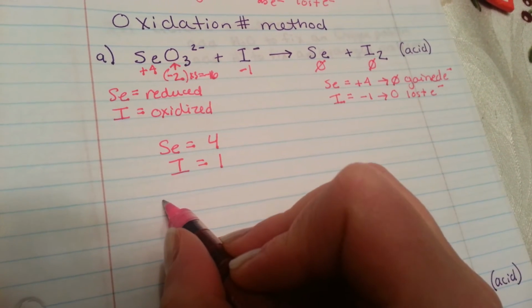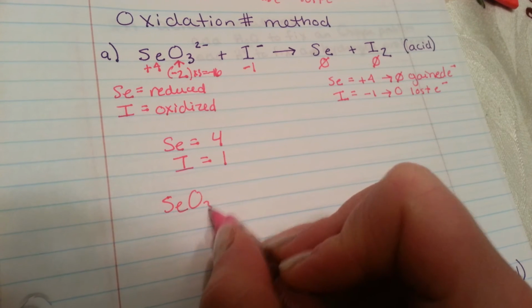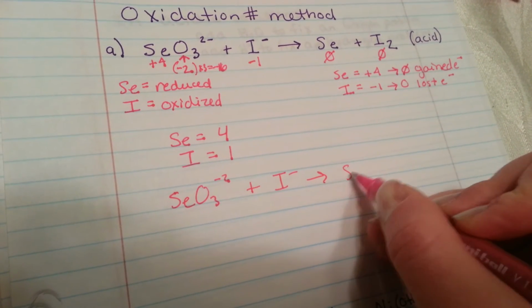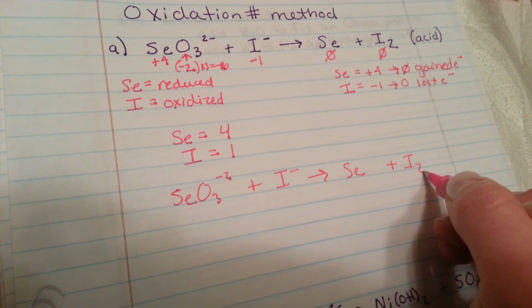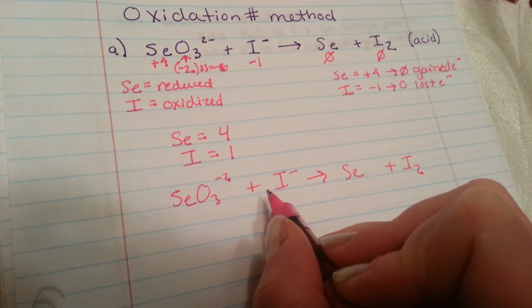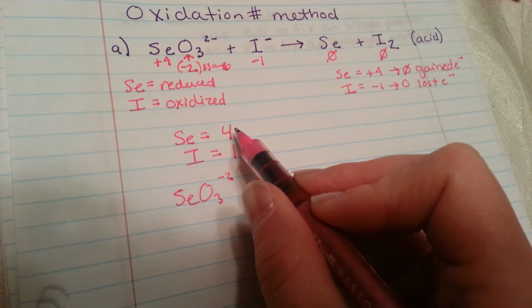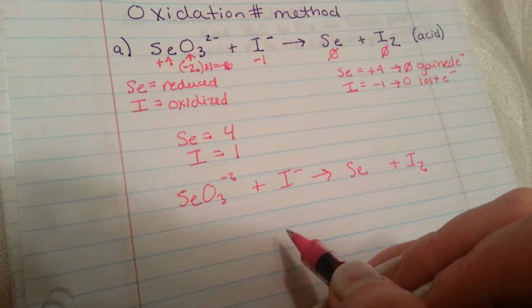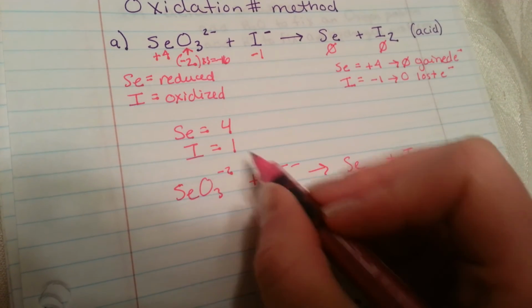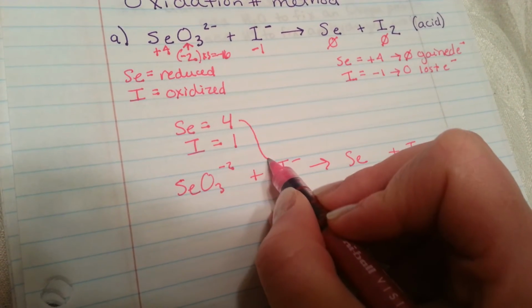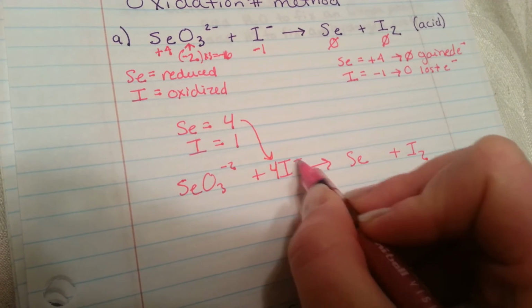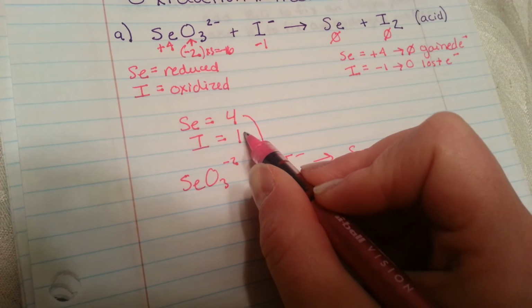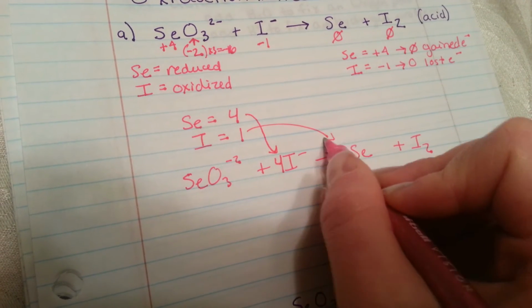So if I have my SeO3 2- plus the I-, giving Se plus I2, I know that each selenium needs 4 electrons, but iodine is my electron donor, so I need to put the 4 with the I so that I'll get 4 electrons donated, and the 1 with the selenium.